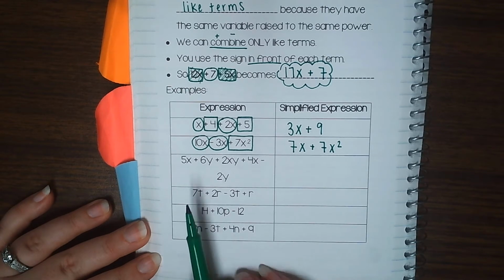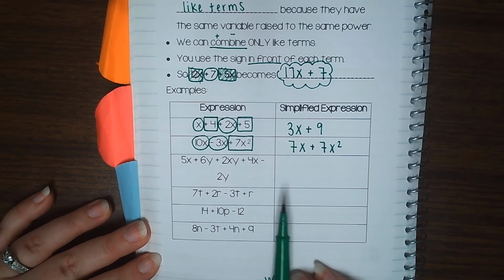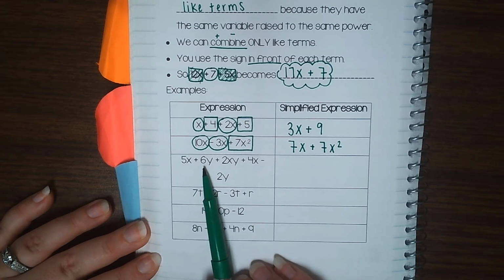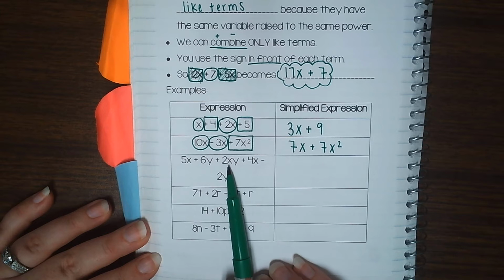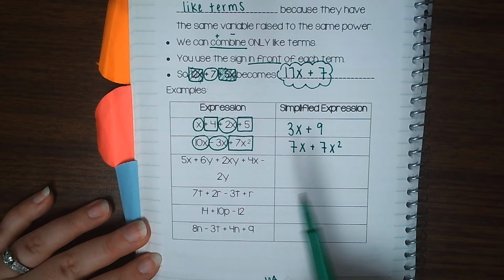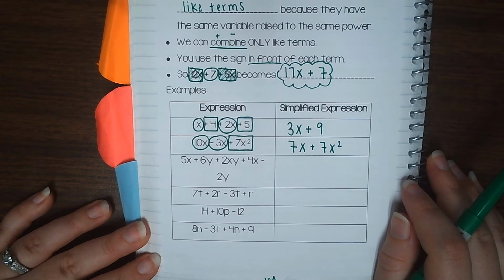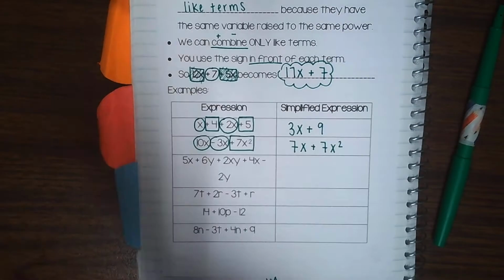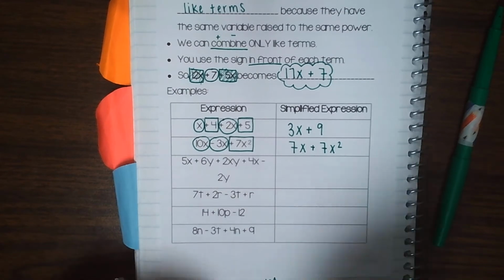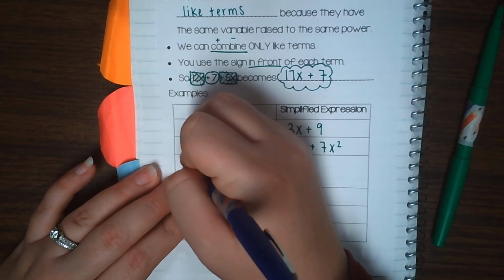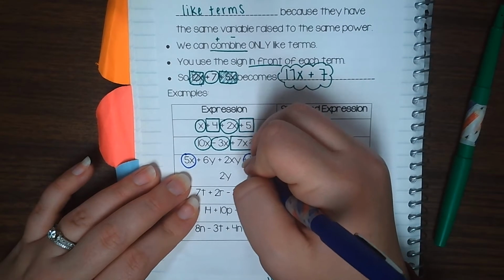Alright, okay, this next one, it accidentally went to 2 lines. I should have fixed that, so I'm sorry about that. We have 5x plus 6y plus 2xy plus 4x minus 2y. Alright, that's a lot. So, I'm going to grab another color so we don't get confused. I'm going to grab 2 colors. Okay, we've got our x's. So we've got 5x plus 4x.